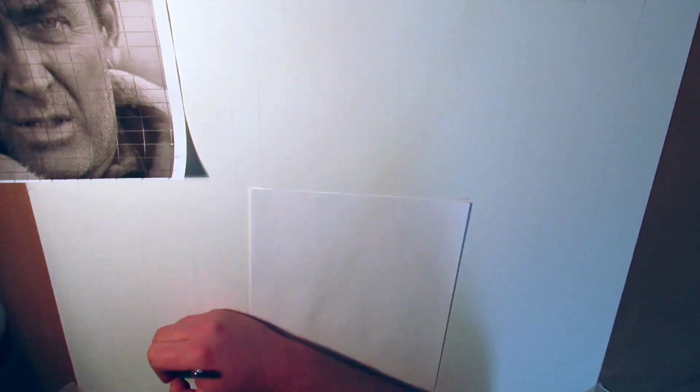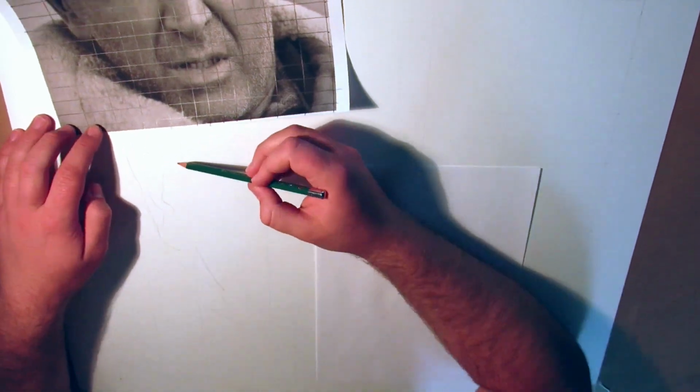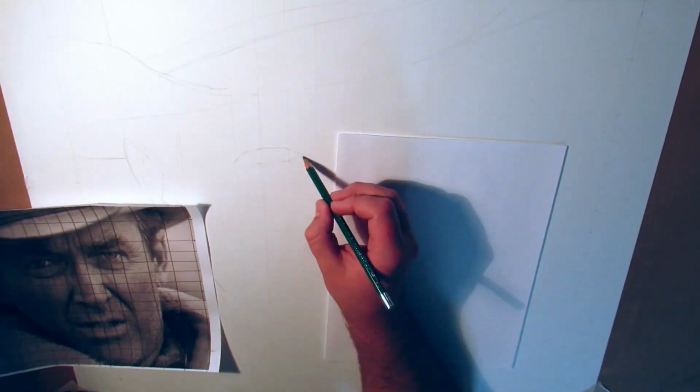Now I go and finish the rest of the drawing. The reason I keep a paper on the top of my drawing is to prevent my hand from smudging. That is also why I work left to right. Since I'm right-handed, I don't want to smudge what I've already drawn.